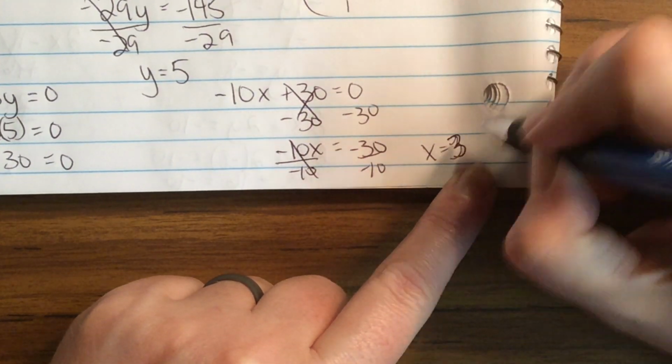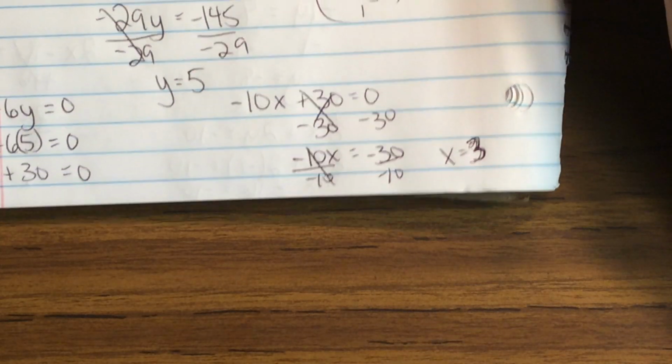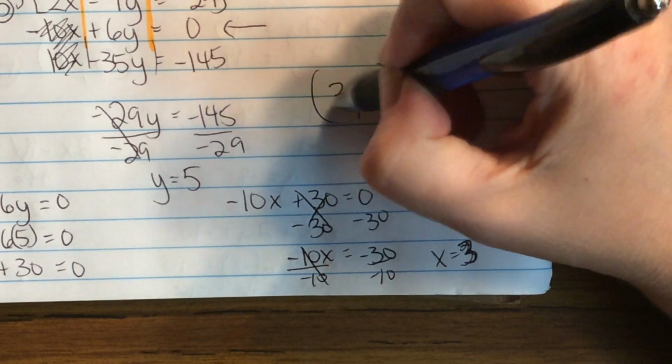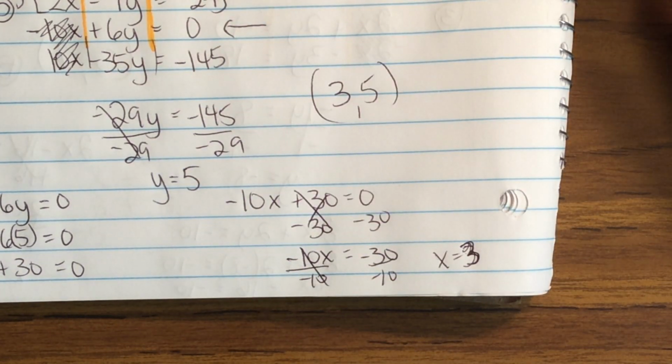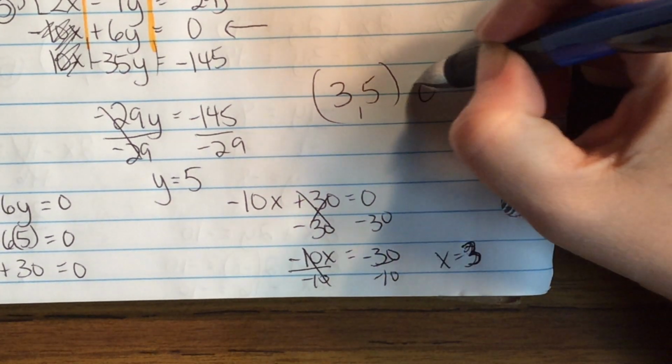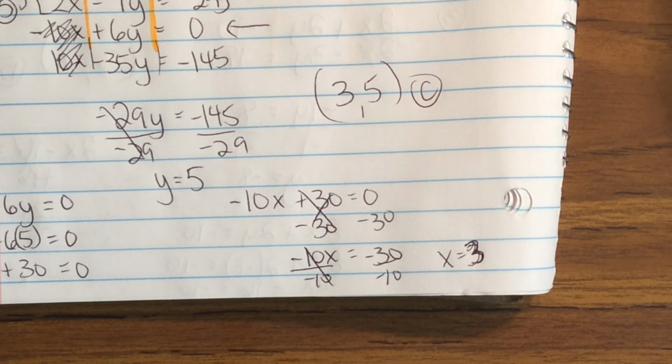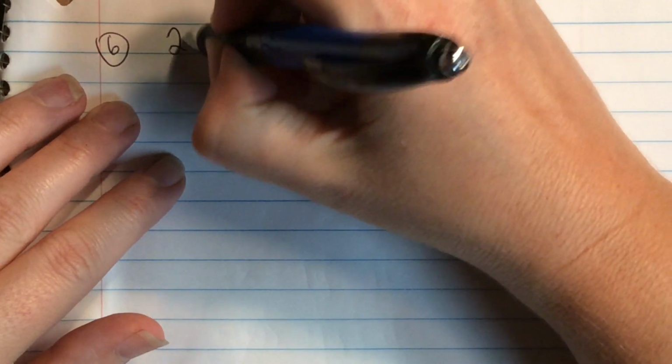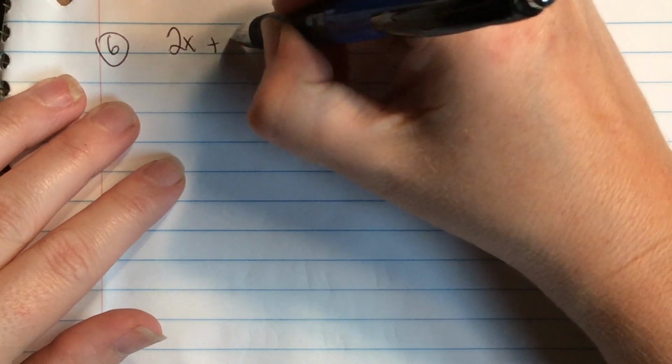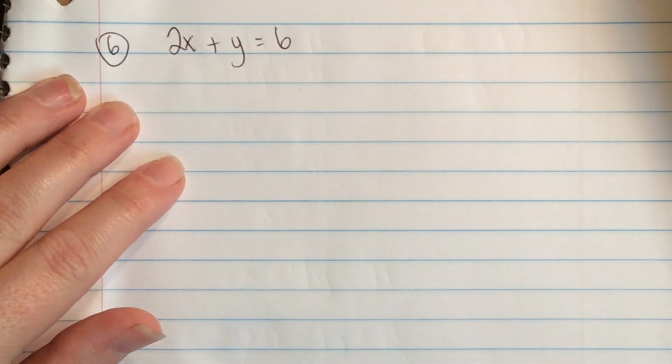My paper's moving. And I'm going to scoot this up. 3, 5, which is C again. Alright, we're halfway done. We're on number 6. So I got 2x plus y equals 6.